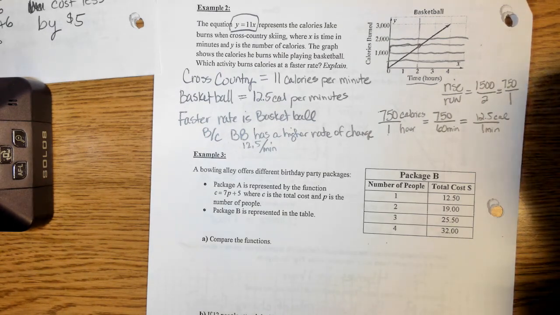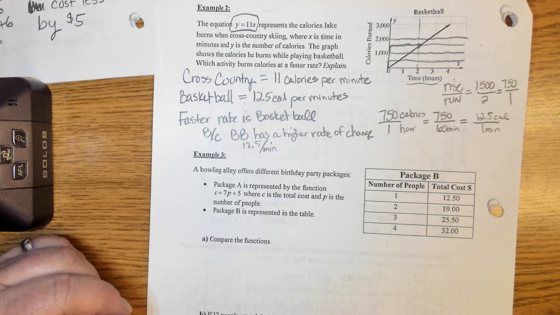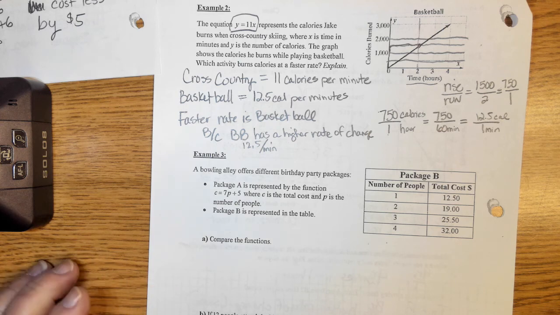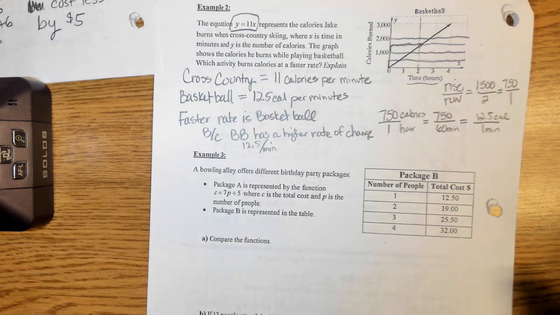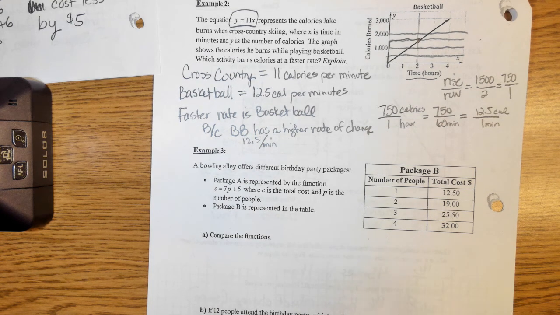Now, if you had given me basketball was higher and you still had basketball in hours, I probably would mark the thing wrong because you're not comparing the same thing. Okay? Because obviously 750 would be higher for every hour, but you really haven't done what you needed to do to get it down. You've got to compare them to the same interval. All right, here we go.